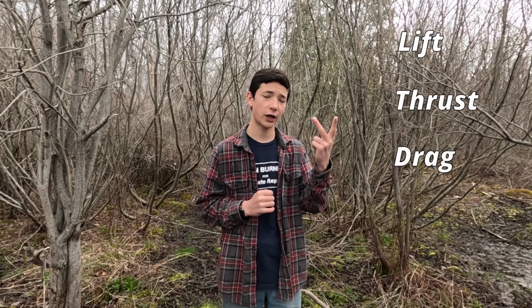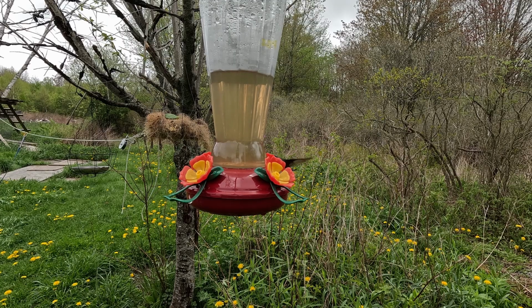So this video is going to be broken up into 4 different sections, and the first one is the 4 fundamental forces of flight, which are lift, thrust, drag, and weight. The first one is lift. Lift is what keeps the bird in the air, and that's what raises the bird and keeps it floating. And this is created by the shape of their wing, which if you were to look at a cross-section of a bird's wing, it would make an airfoil.